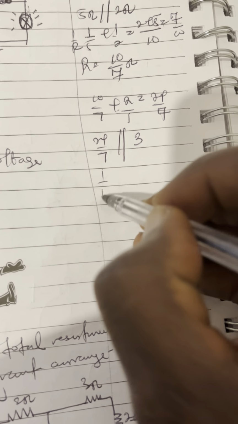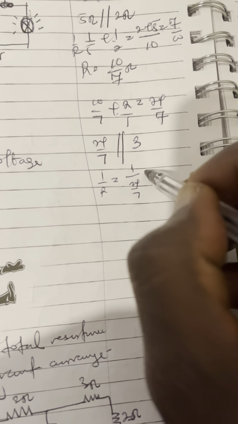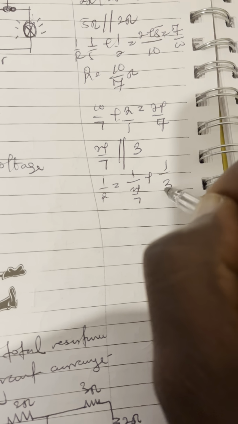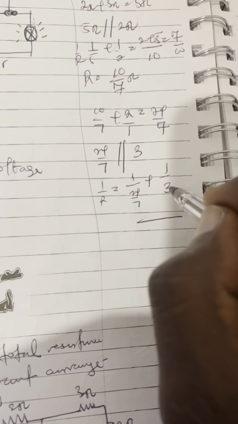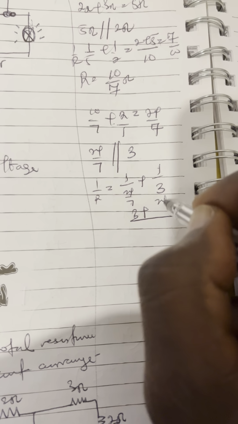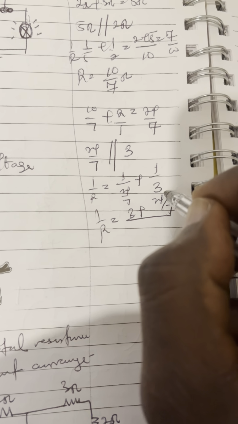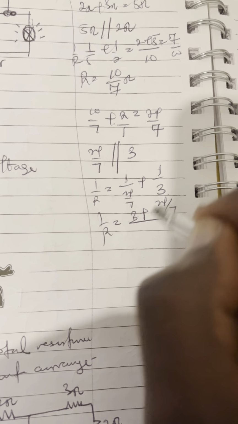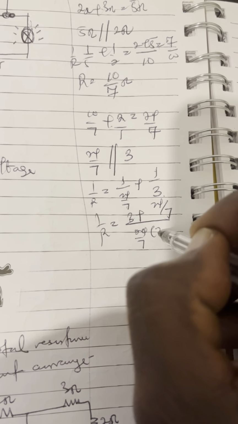So we are going to solve it in parallel. So you have 1 over R equals 1 over 24 over 7 plus 1 over 3. You don't need to panic. You just say 3 times 1, 3, plus 24 over 7 times 1, that is 24 over 7. So you have the LCM of this, what is it? It will be 24 over 7 times 3.